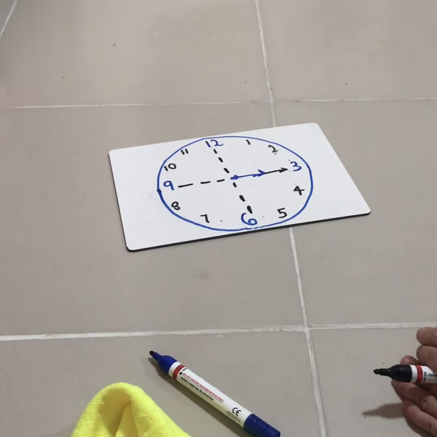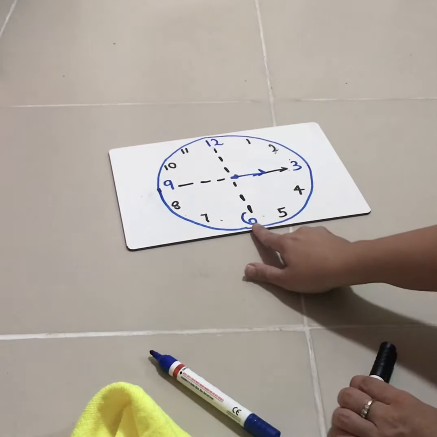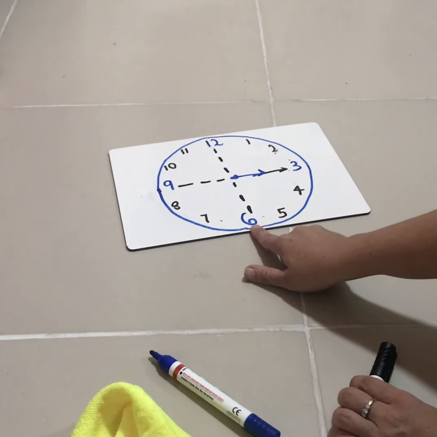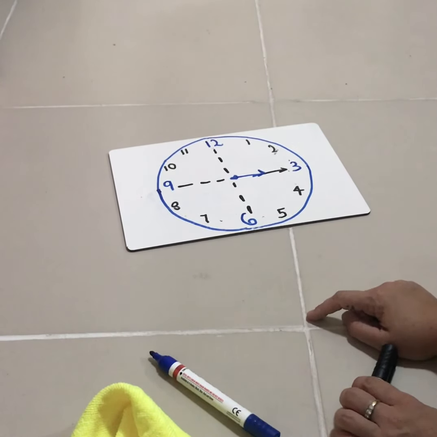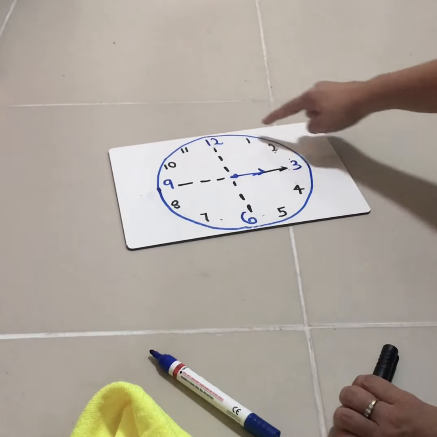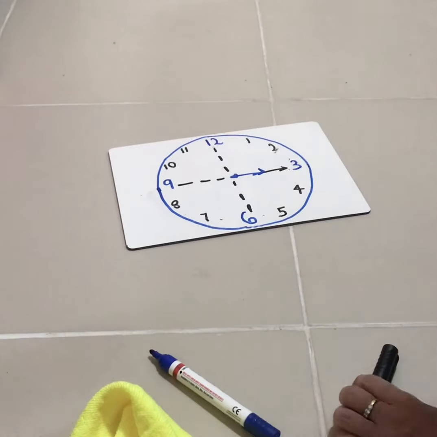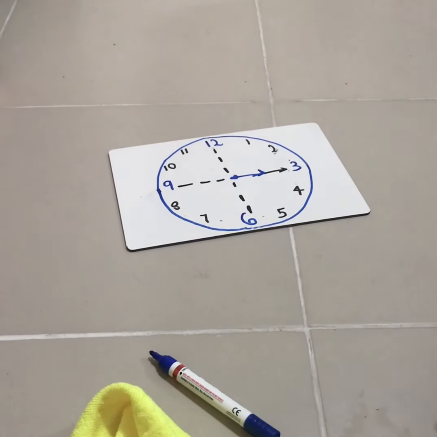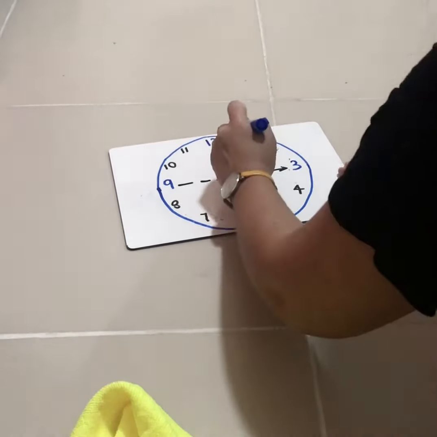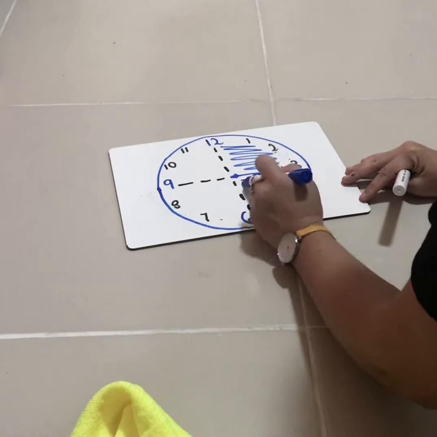Yeah? So half of my shape, I'll come to 6. Perfect. Quarter of my clock, I come to the number 3 because I start here, don't I? I come to here. So that's a quarter past the hour. Now, I'll just shade it in so you can see. And here's half past.